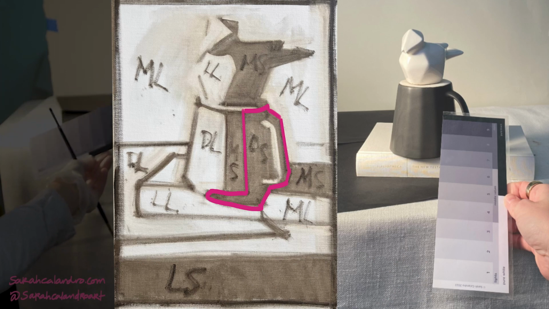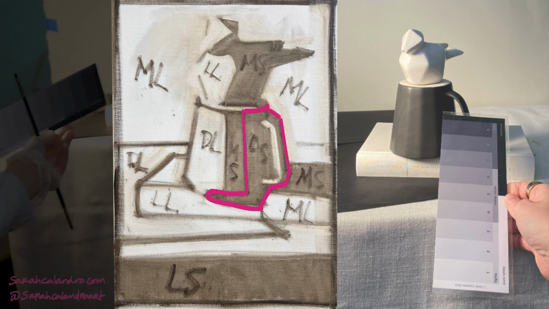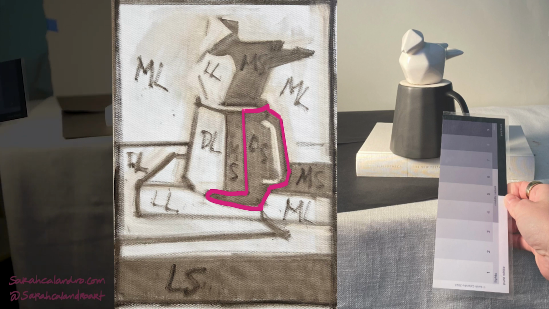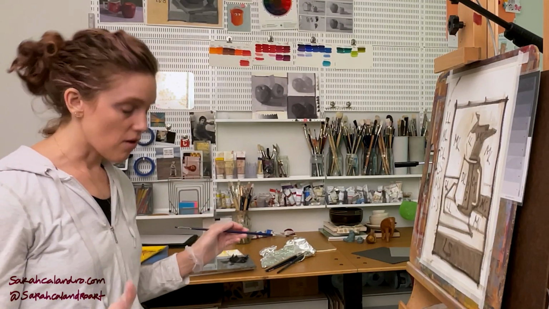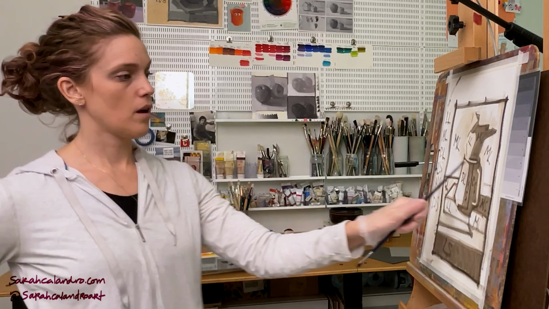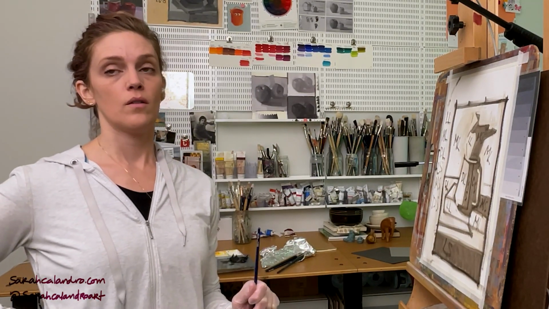It's a pretty dark thing, and it's wanting to be in the pure black range, which would be a value 10 on my card. But I'm going to make a decision not to make it a value 10, because I reserve my darkest for the very end.